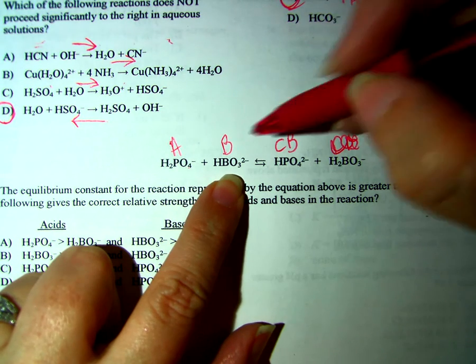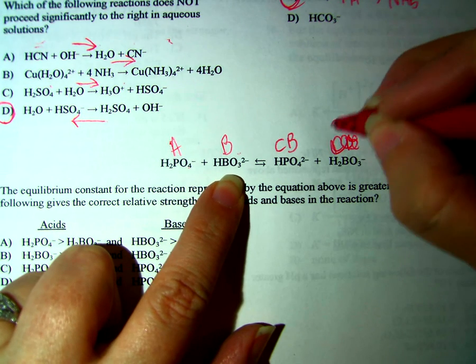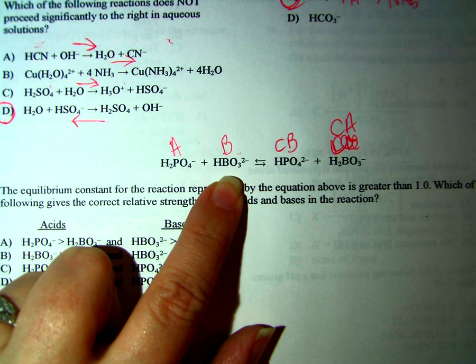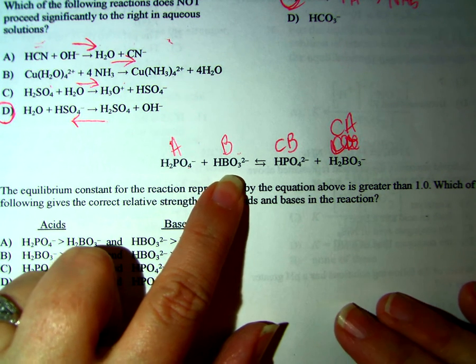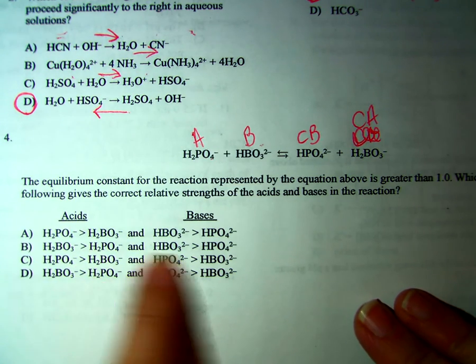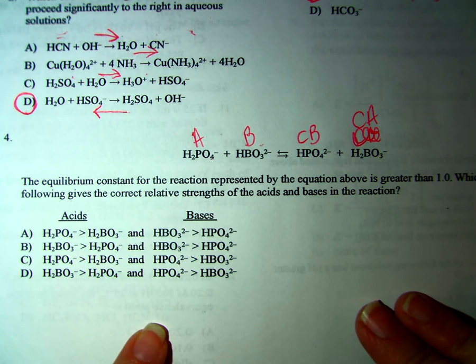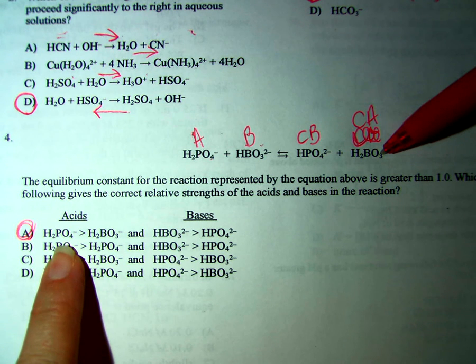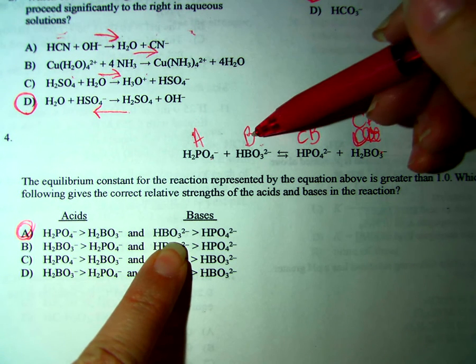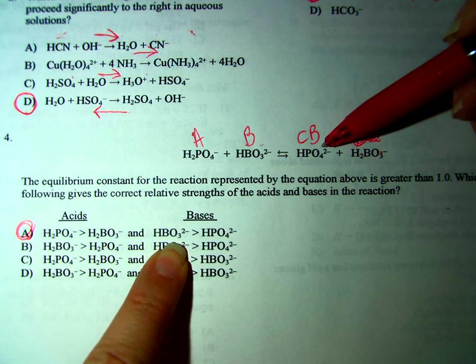So if this is my base, then this is my conjugate acid, right? Now that I know that, which ones are my acids and which ones are my bases? It is A. Acids are this one and this one, and bases are this one and that one. And that's A.